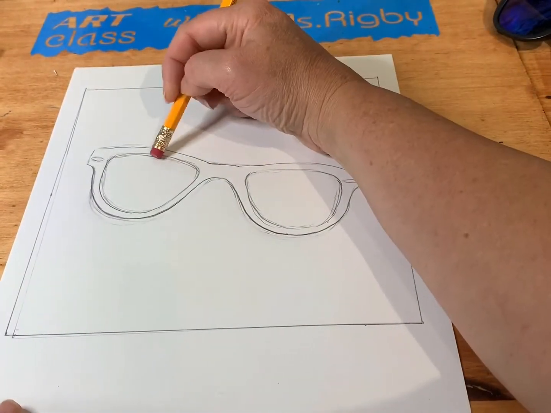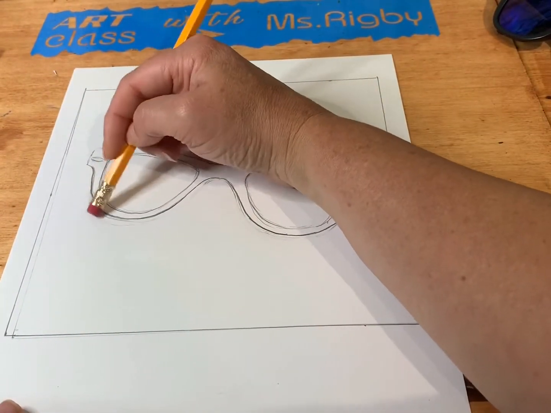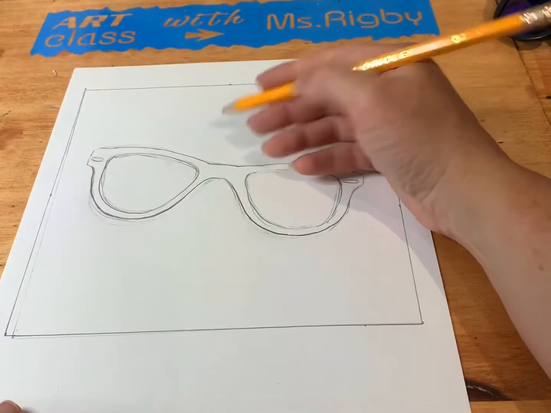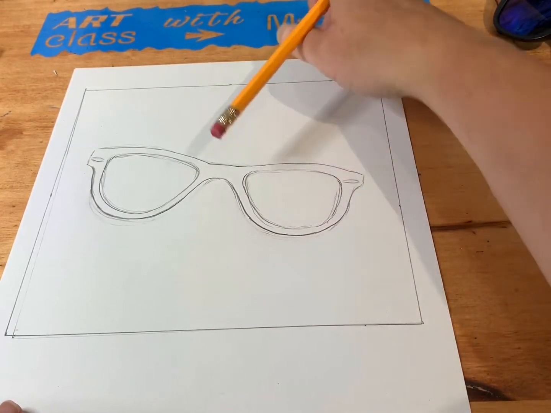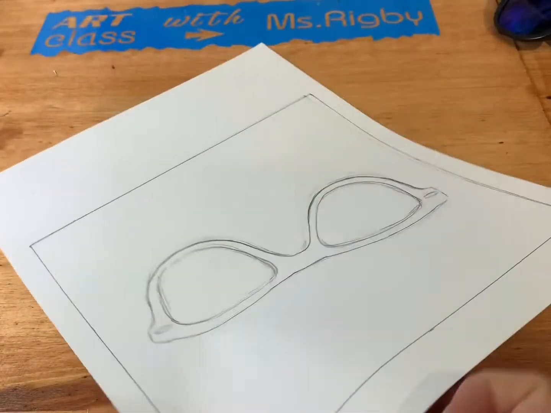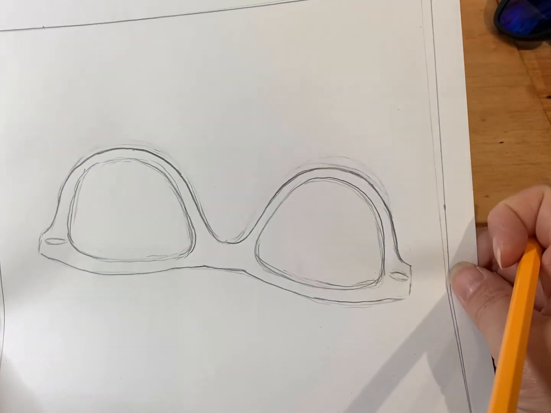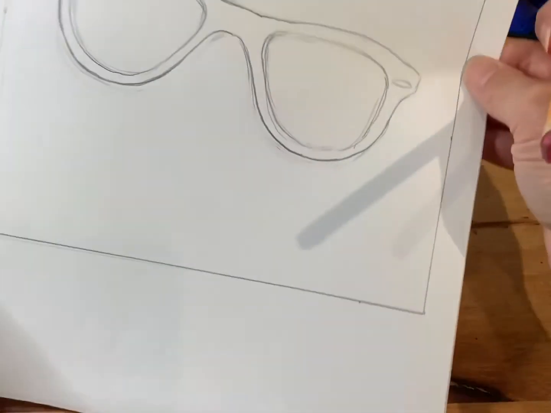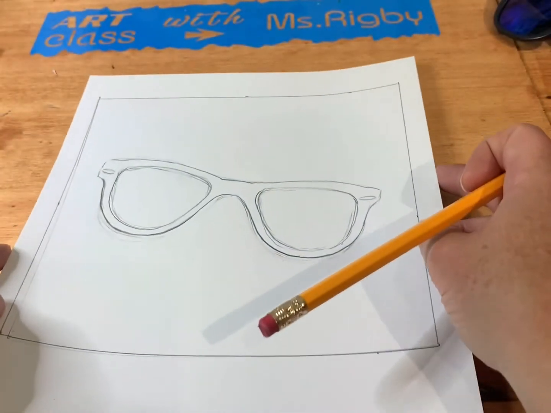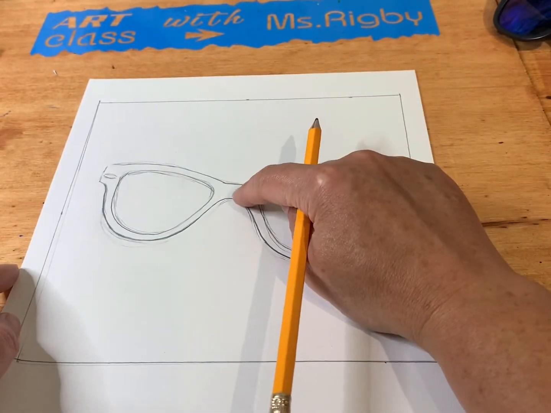So for this week's lesson, I just want you to set up your page with the frame and sketch your object really, really well, really neatly. This is part 1 of our lesson. It's a 2-part lesson. I always turn it upside down to check the symmetry when I'm doing something that's symmetrical. Part 1, you will be posting this in our Padlet gallery.